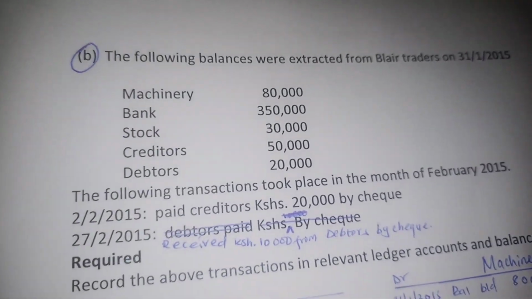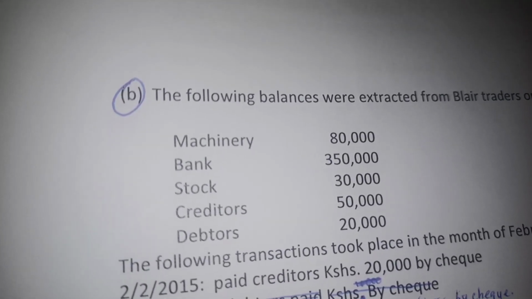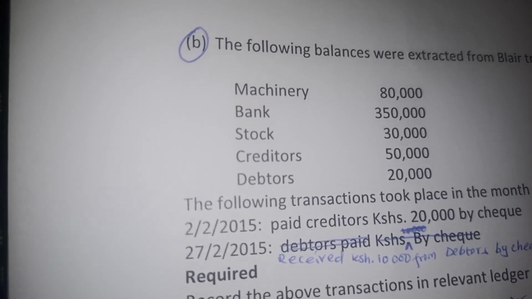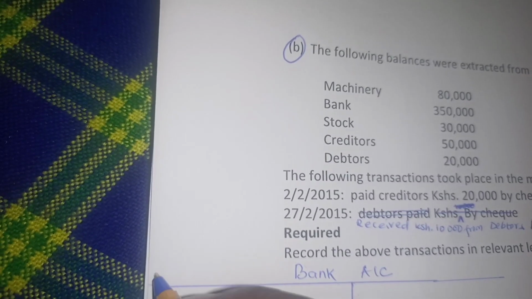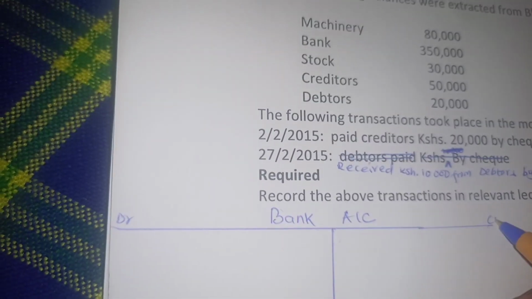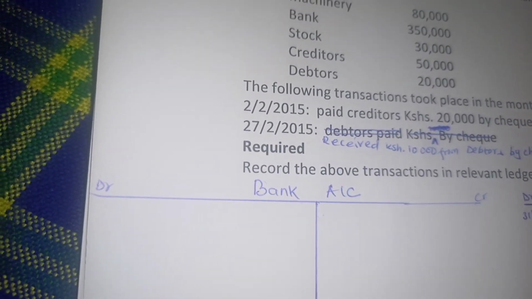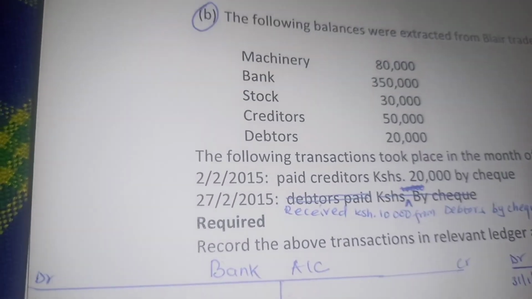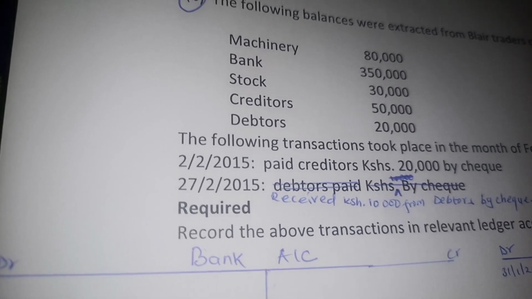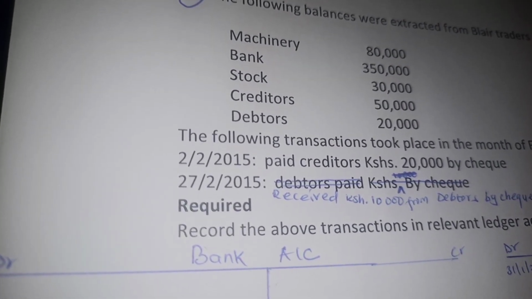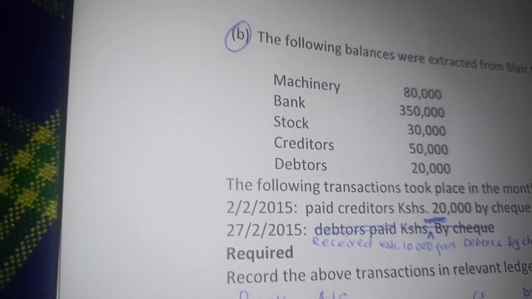Then the next balance we have is for the bank account. You can have our bank account here. This is the debit, this is the credit. Bank account is also an asset, so it has a debit balance.